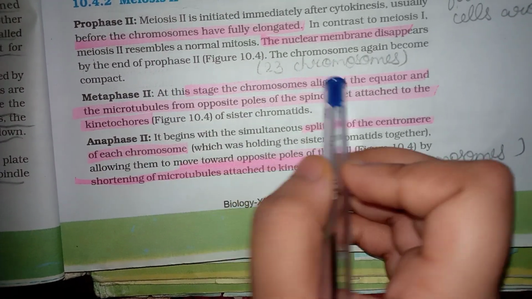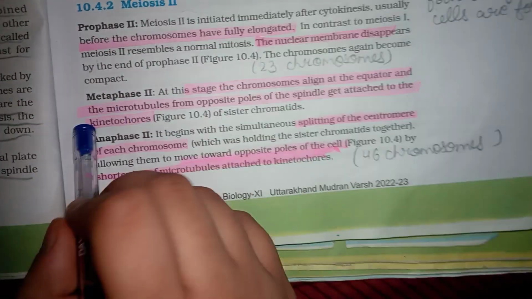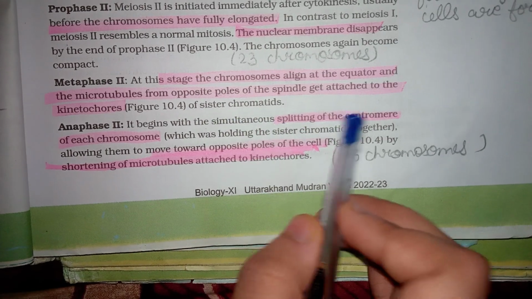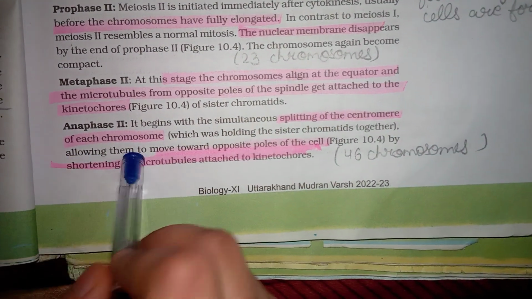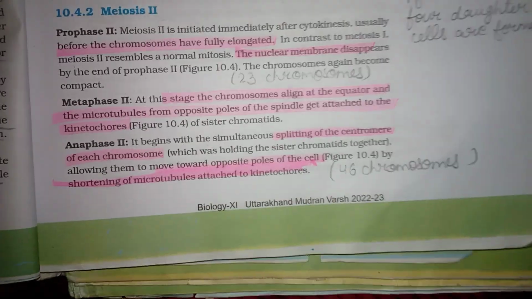Metaphase 2. At this stage, the chromosomes align at the equator and the microtubules from opposite poles of the spindle get attached to the kinetochores of sister chromatids. Anaphase 2. It begins with the simultaneous splitting of the centromere of each chromosome, which was holding the sister chromatids together, allowing them to move toward opposite poles of the cell by shortening the microtubules attached to kinetochores.